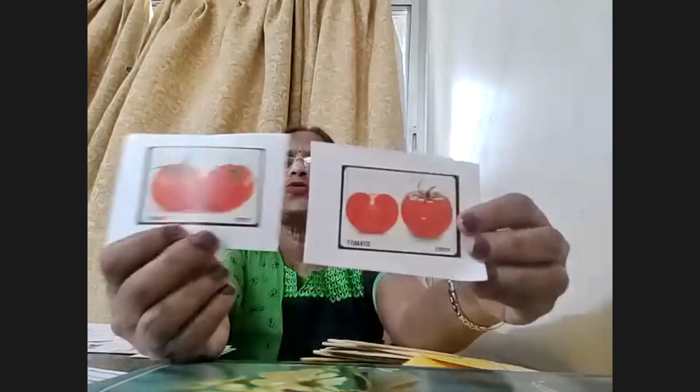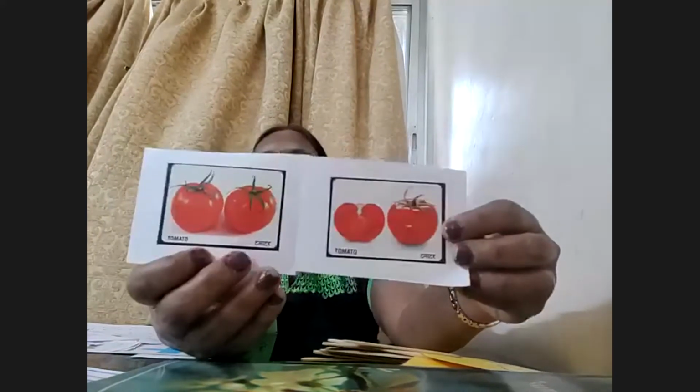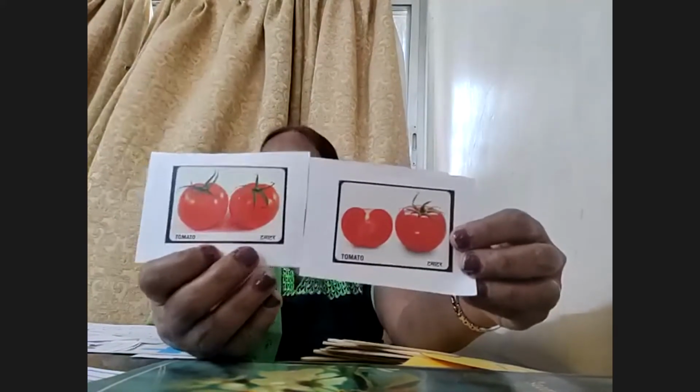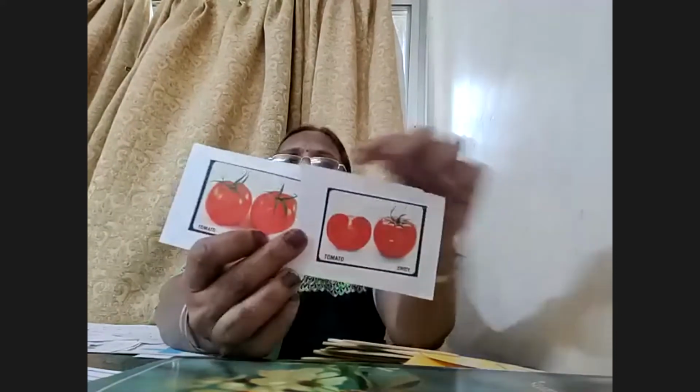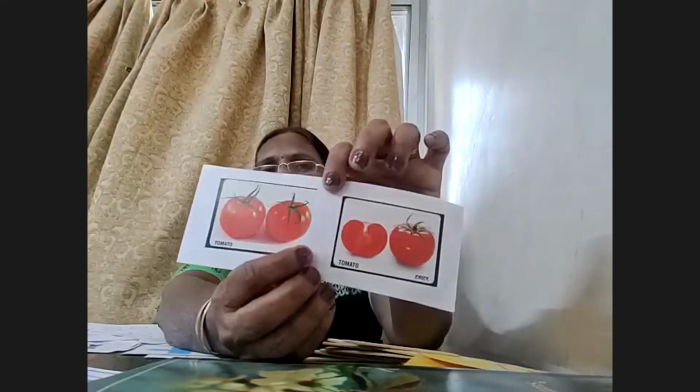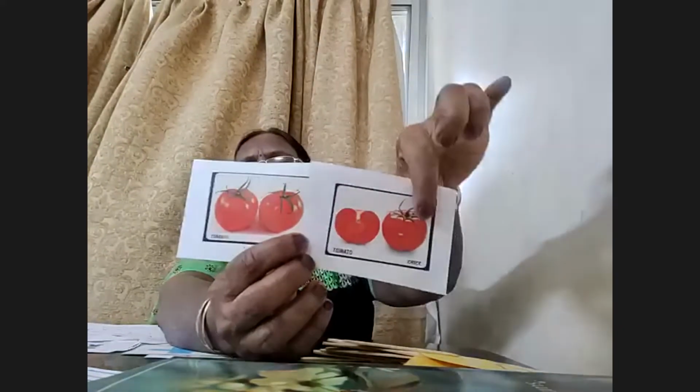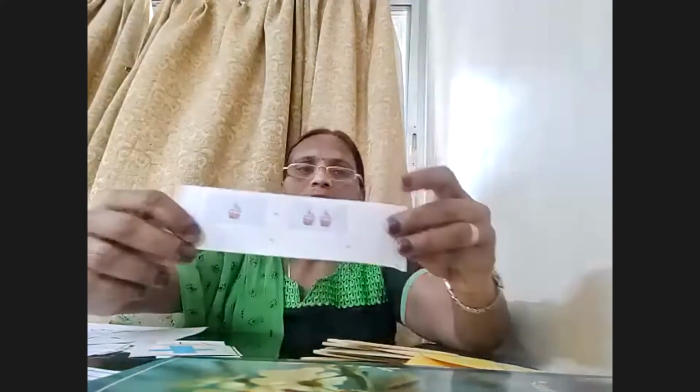2 tomatoes and another 2 tomatoes. 2 plus 2. How many? 4. 2 plus 2 is equal to 4. 1, 2, 3, 4. Count in your fingers. 2 plus 2, 4. 1, 2, 3, 4. Very good.